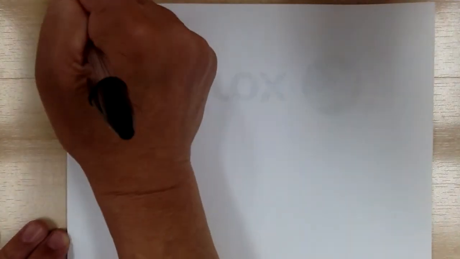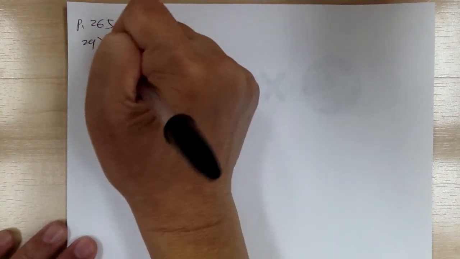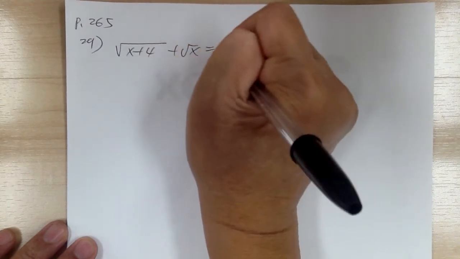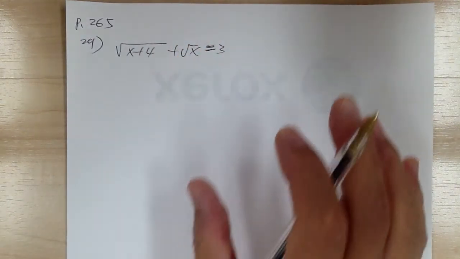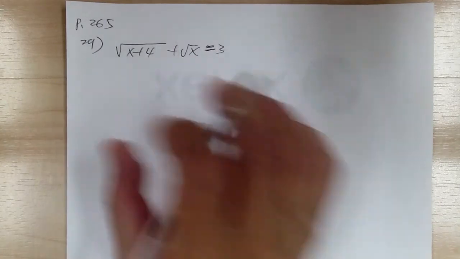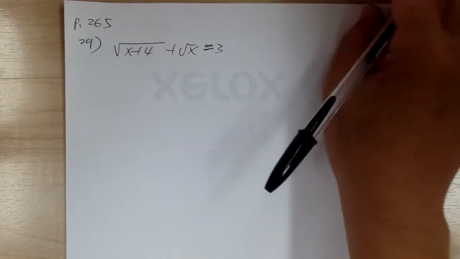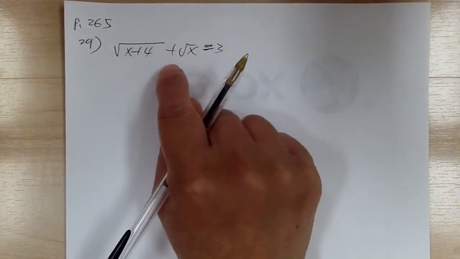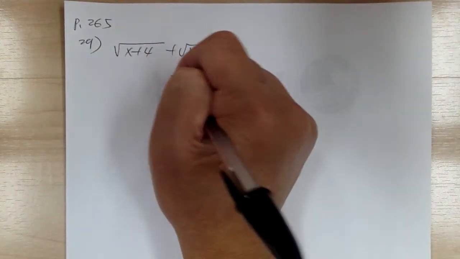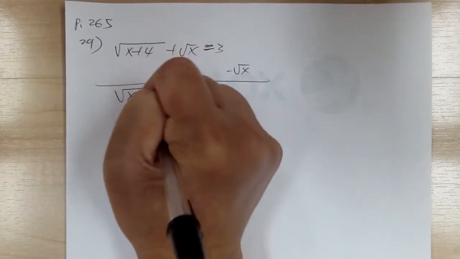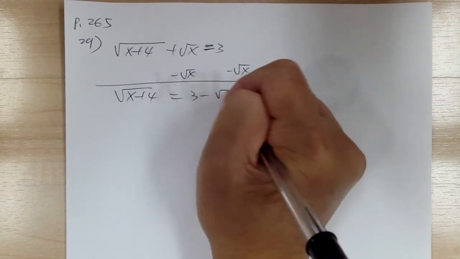Okay, let's go to number 29. Here you have the square root of x plus 4 plus the square root of x equal to 3. Again, you need to isolate. There are 2 square roots, so you need to isolate one at a time, undoing one at a time. There are exceptions to that when you have the conjugate, but right now this is not a conjugate. So isolate one square root: minus the square root of x on both sides. So you get the square root of x plus 4 equal to 3 minus the square root of x.